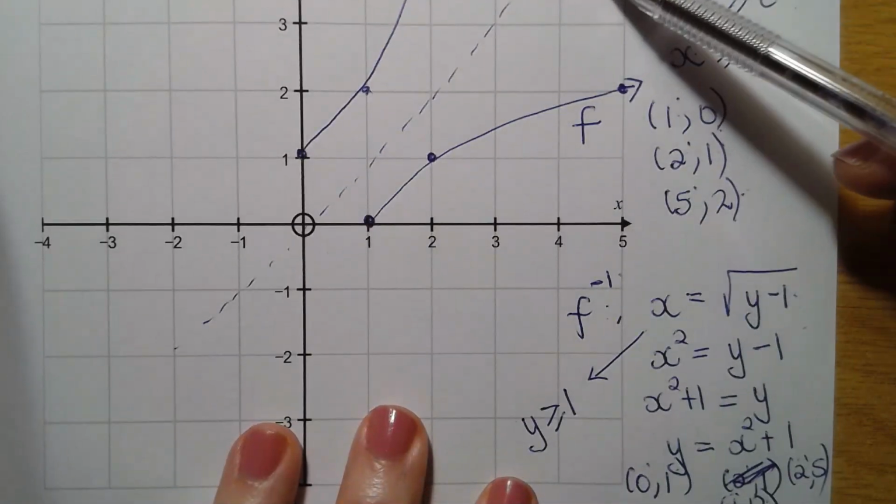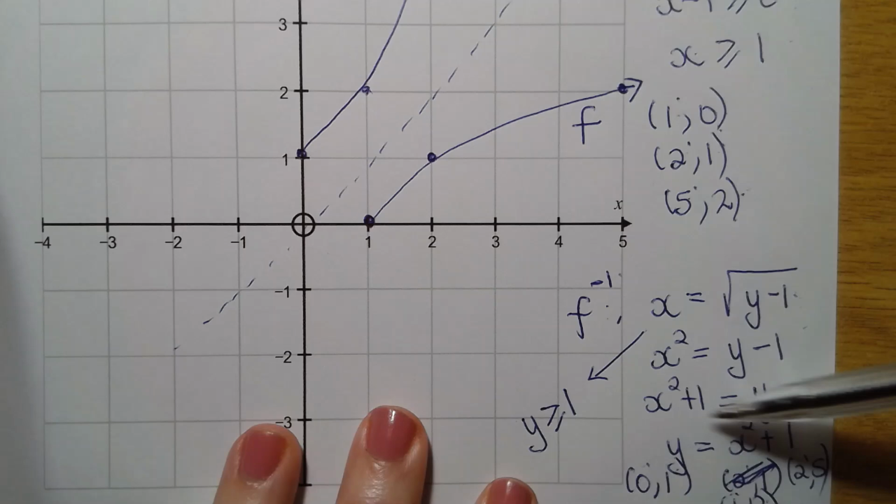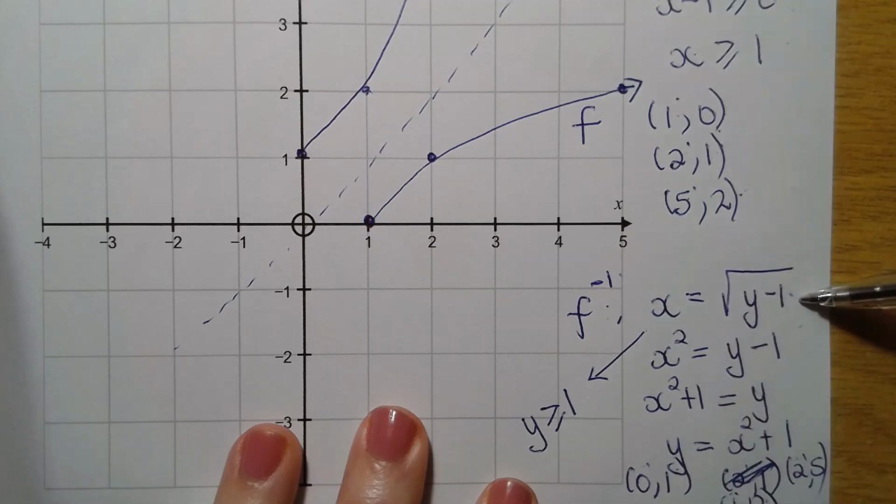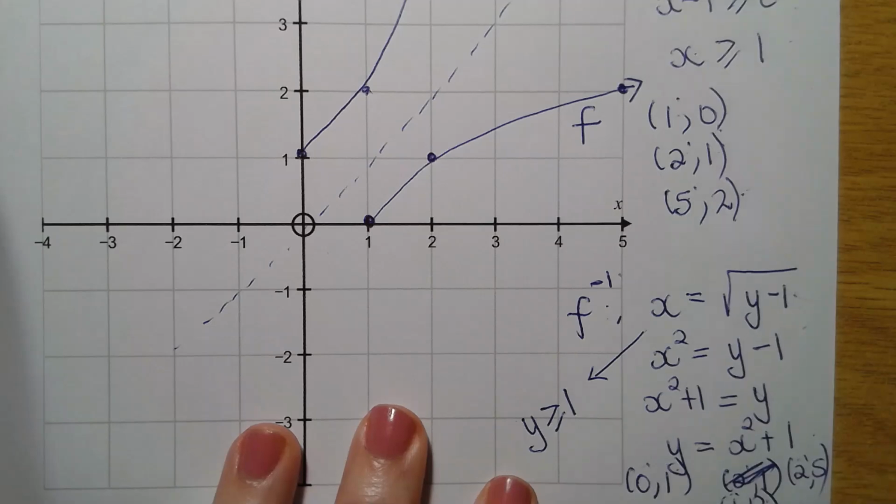Don't forget, when you start off with a function f and you want the equation of the inverse, first step interchange, but then you must get it back into the y form. Okay, hope that's made sense to you.